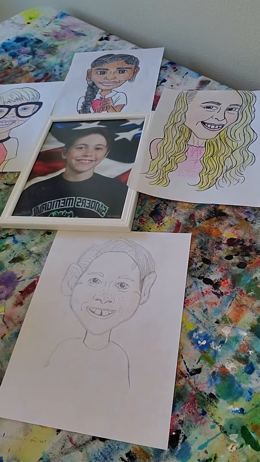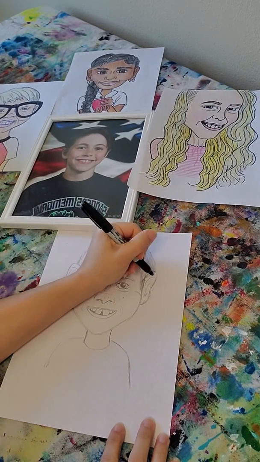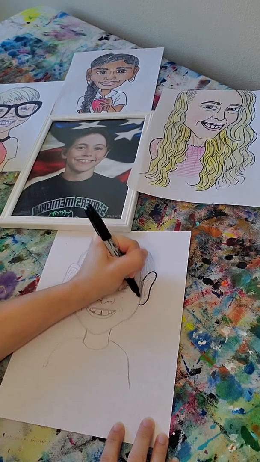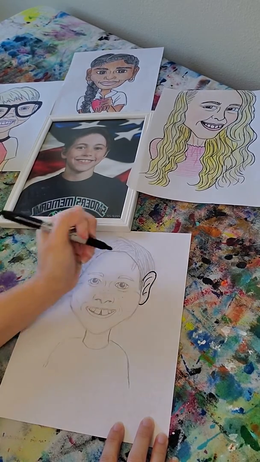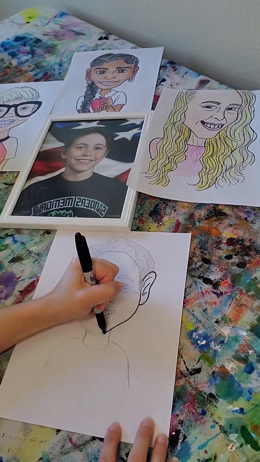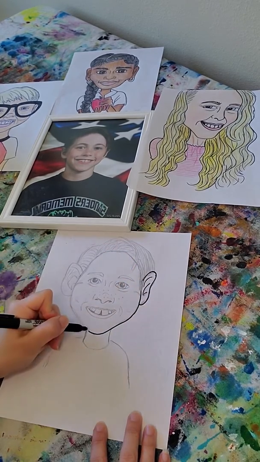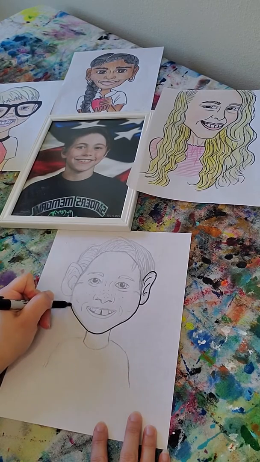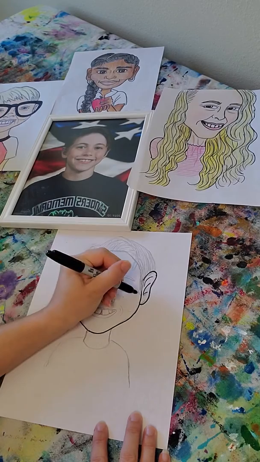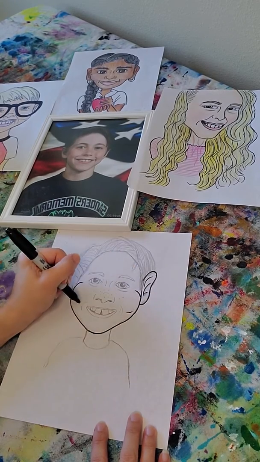So you're going to need a Sharpie marker and go ahead and start outlining. I like to use colored pencils with my characters.